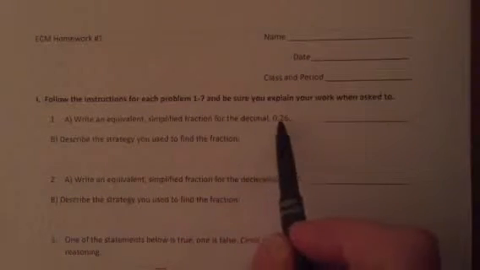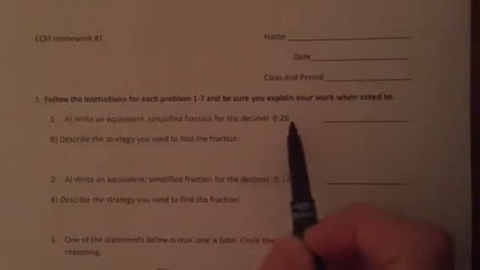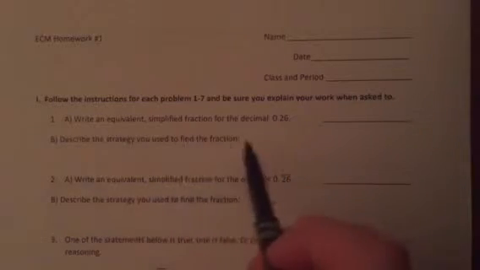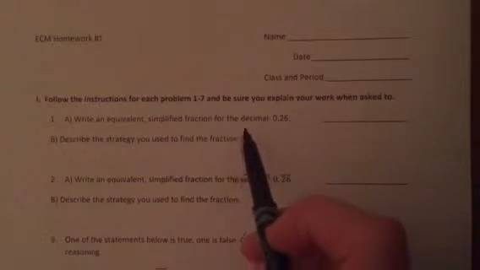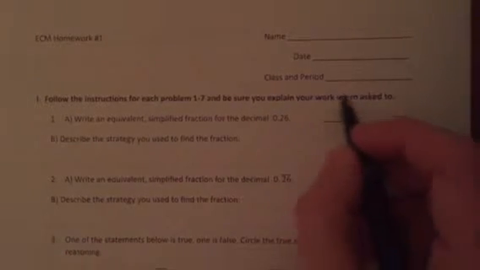For 1a, it says write an equivalent simplified fraction for the decimal 0.26. And then for B, describe the strategy used to find the fraction. So your strategy might be that you put 0.26 in the calculator, you hit math, you turn it into a fraction, and the calculator puts it in a simplified fraction for you. So if that's your strategy, write it there and go ahead and put the answer here.